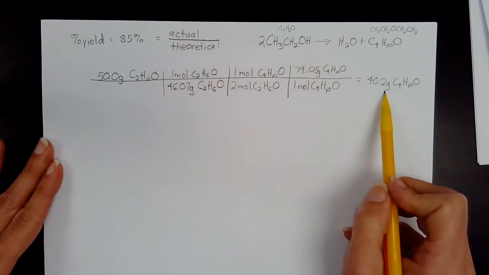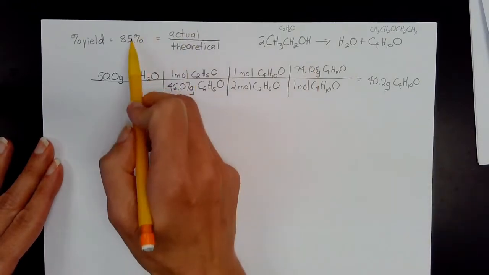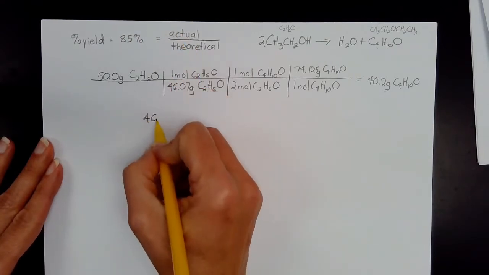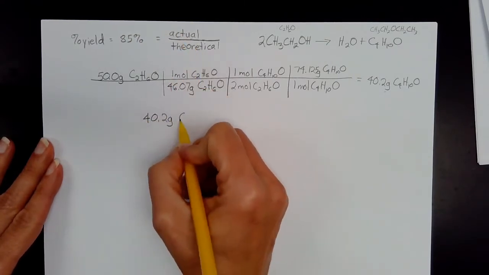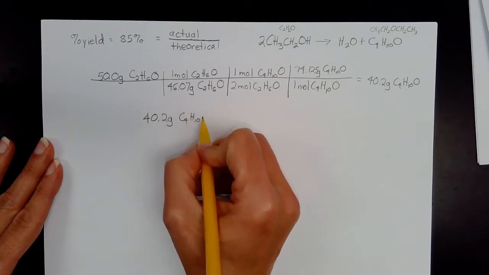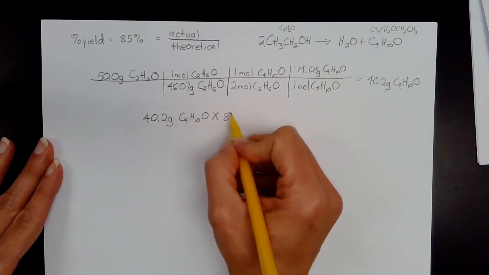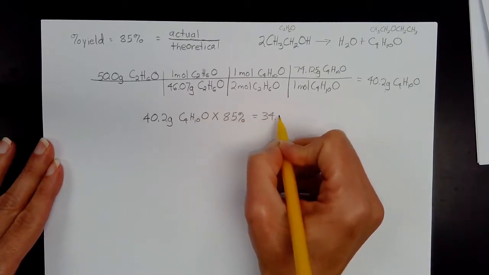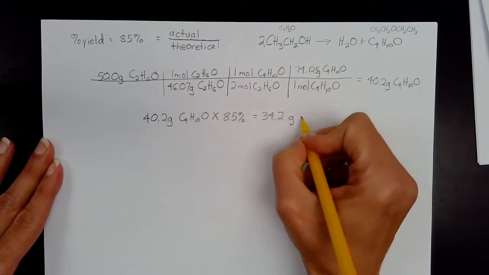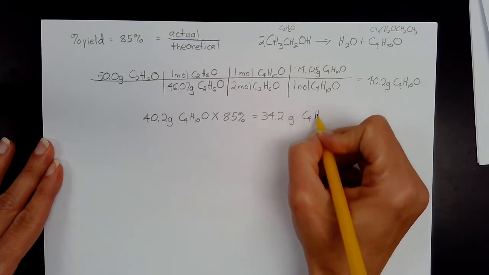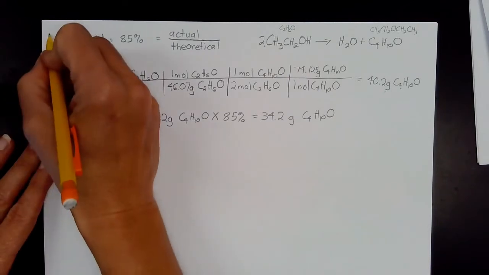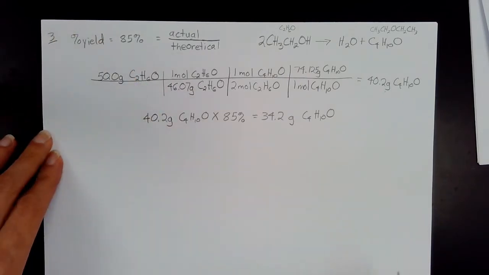But the question asked for actual. This is theoretical. So theoretical times percent yield equals actual. So we're going to have 40.2 grams of C4H10O times 85%, and that will give us 34.2 grams of medicinal ether. And that's how we solve number 3 of the stoichiometry problems.